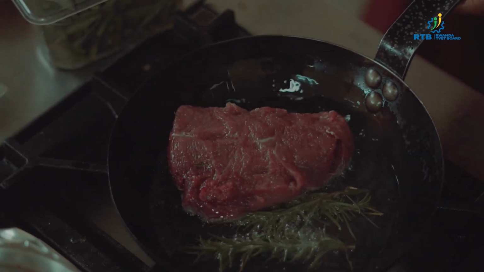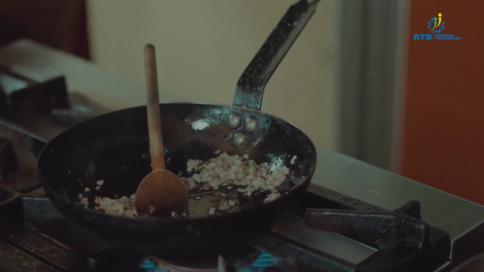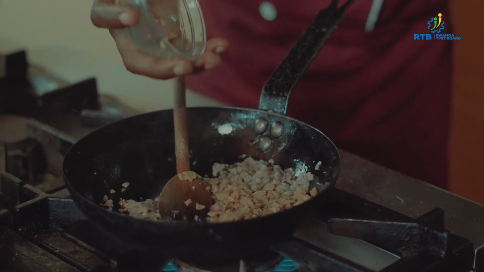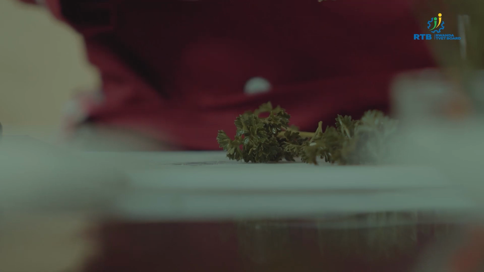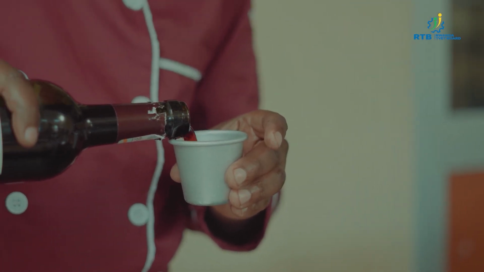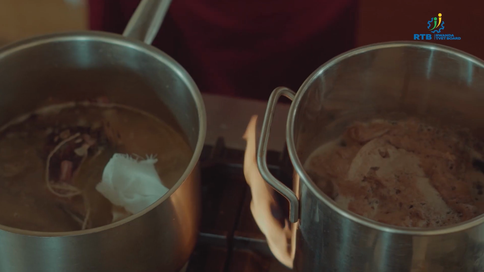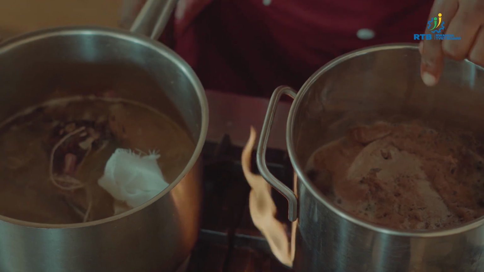Chef Joseph sears the meat in a hot pan with oil until golden brown. After removing the meat, he adds onions, carrots, and celery to the pan. Once softened, he deglazes with broth or wine to scrape brown bits. The seared meat is returned to the pot, partially submerged in liquid for simmering.